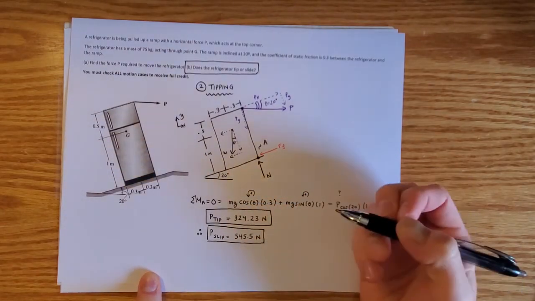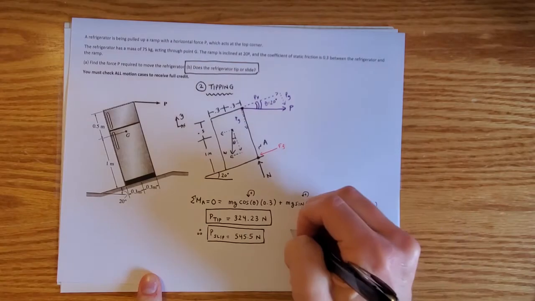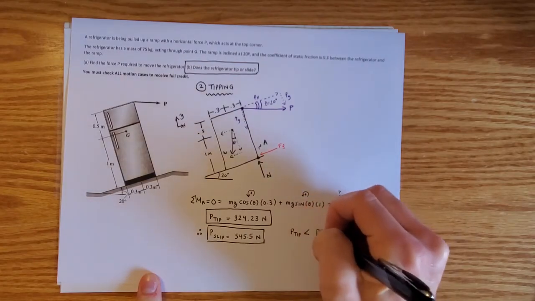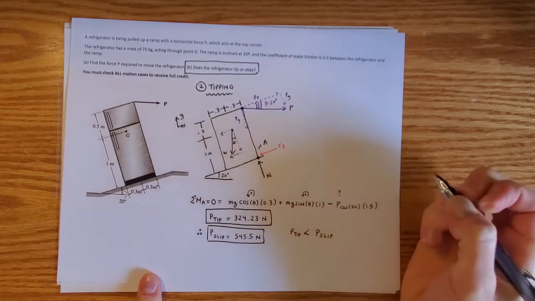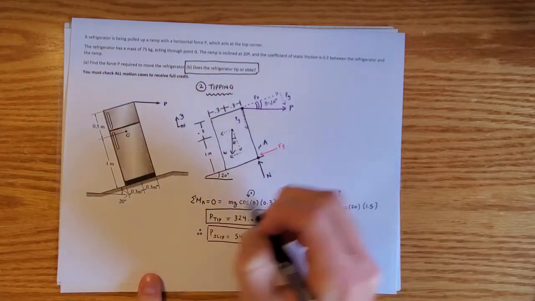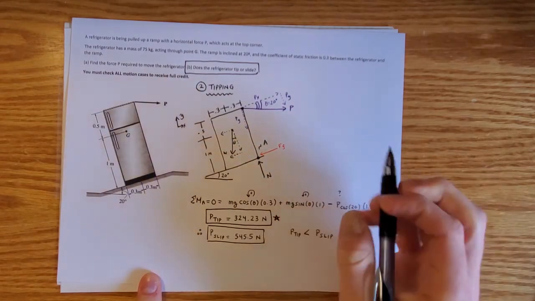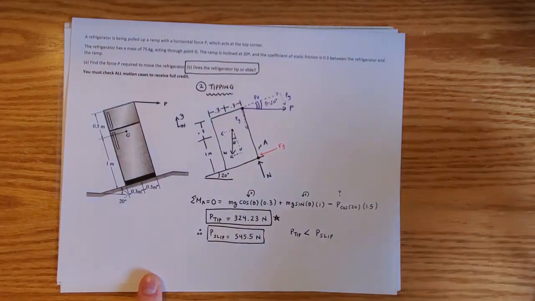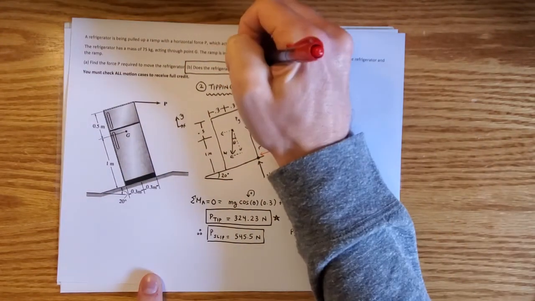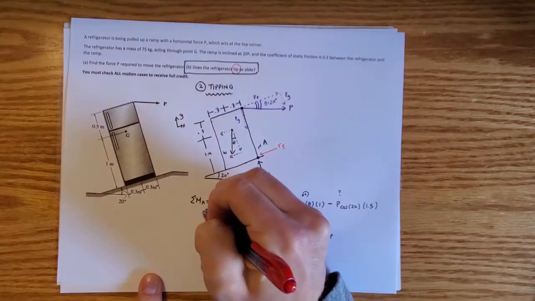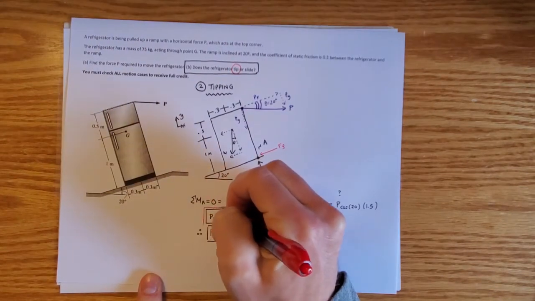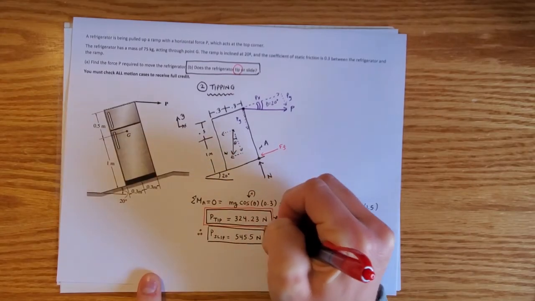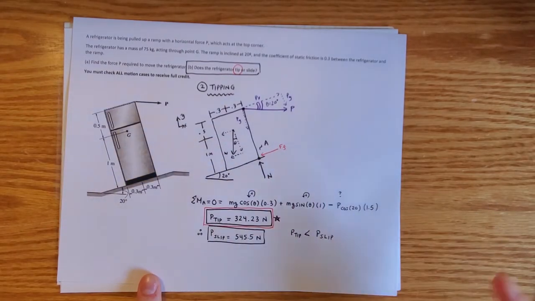So which of these things is going to happen first? Well, because P tip is less than P slipping, the answer is that P tip will be the thing that happens. Our refrigerator will tip. And our final answer is that the maximum force applied is 324.23 newtons.